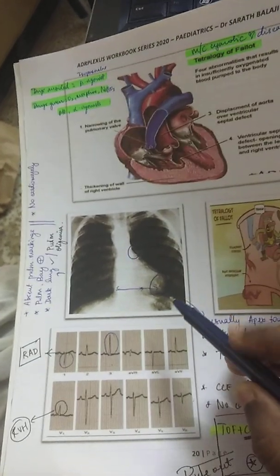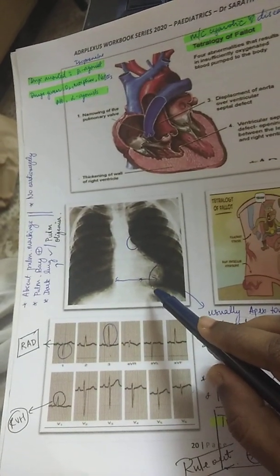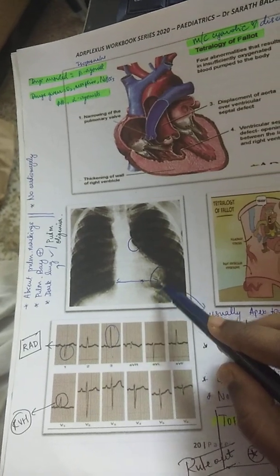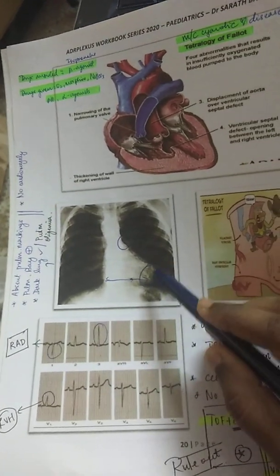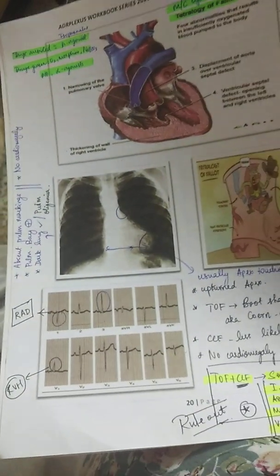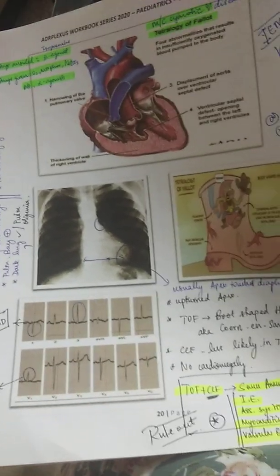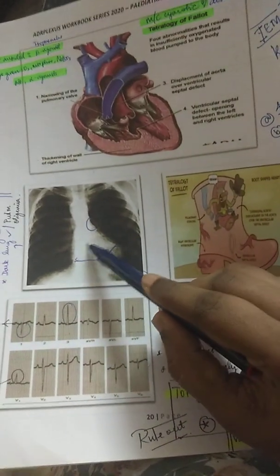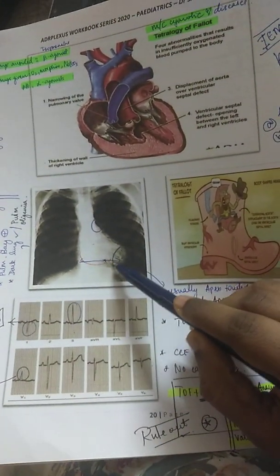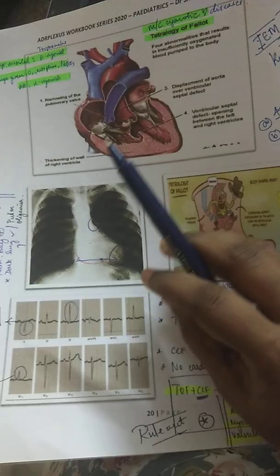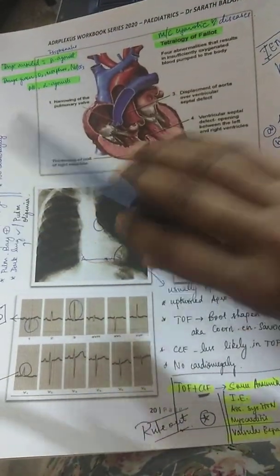There are absent pulmonary markings, pulmonary bay is present, dark lung will be present, pulmonary oligemia present. Because of the right ventricular hypertrophy, the apex of the heart is tilted up. That is why it's a boot shaped heart, nothing else.